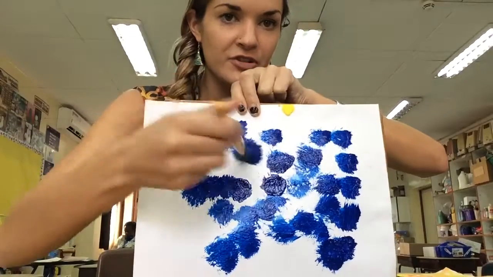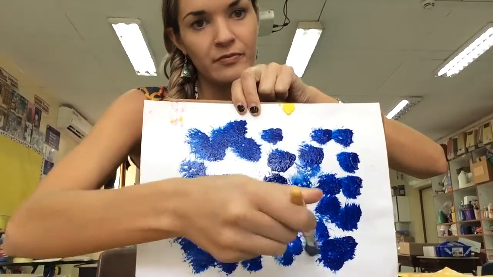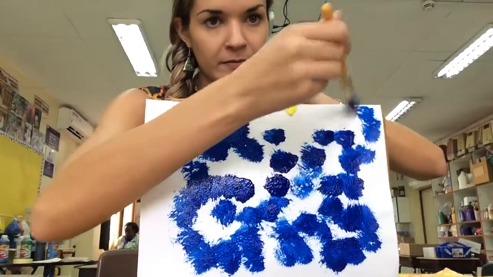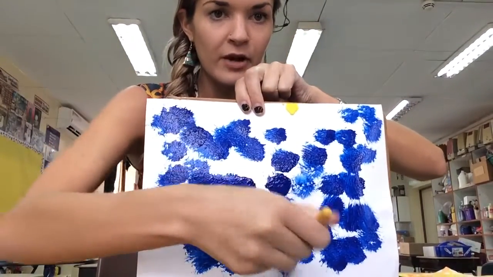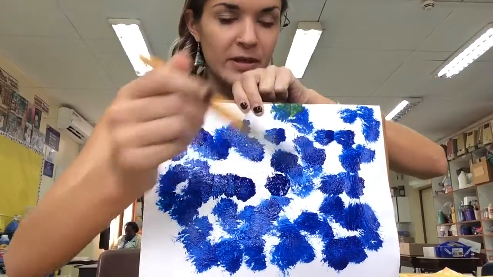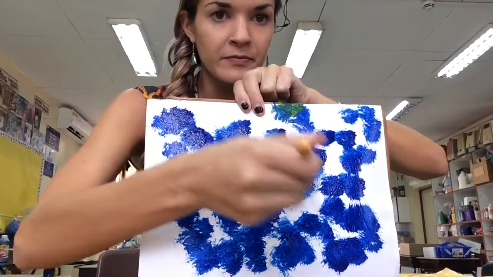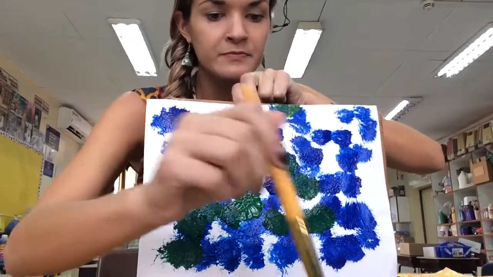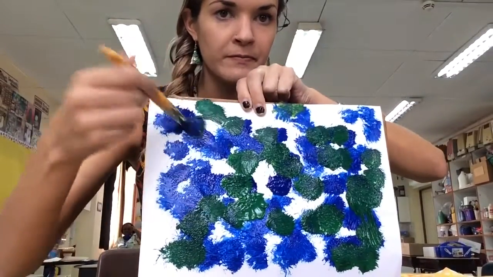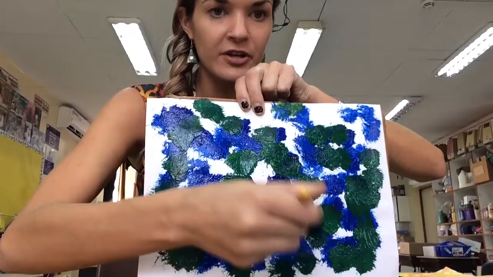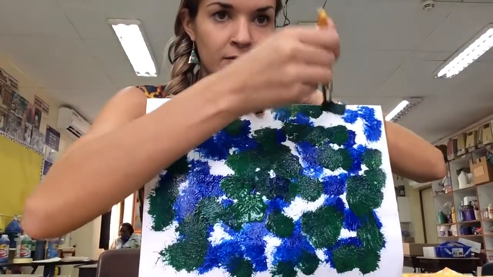We're creating texture. And now I'm going to switch and do maybe some green. Green is also a cool color. And I'm trying to paint in the areas I haven't hit yet.